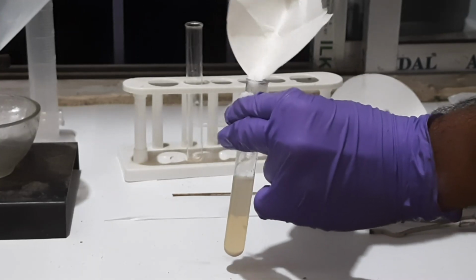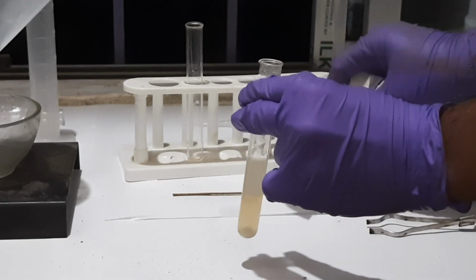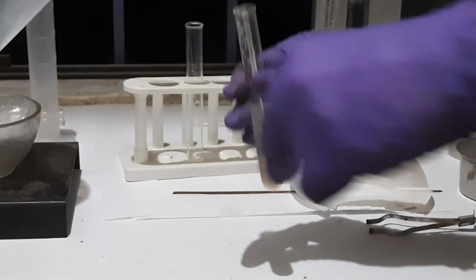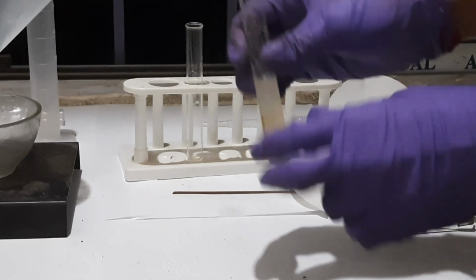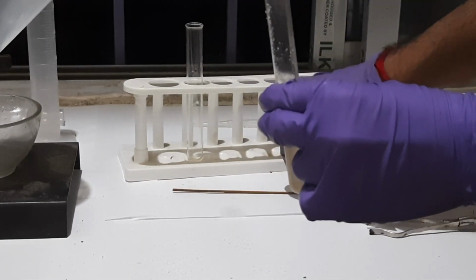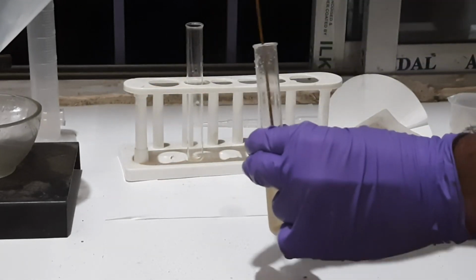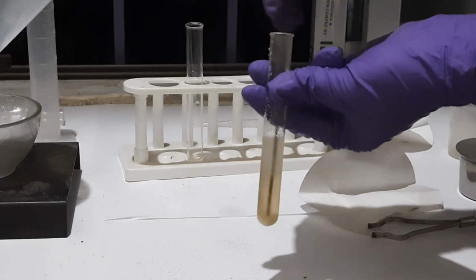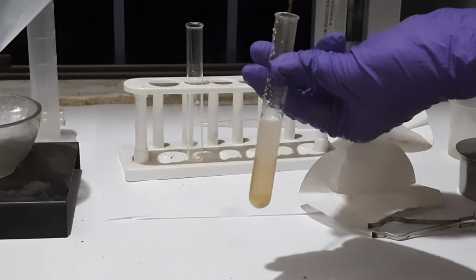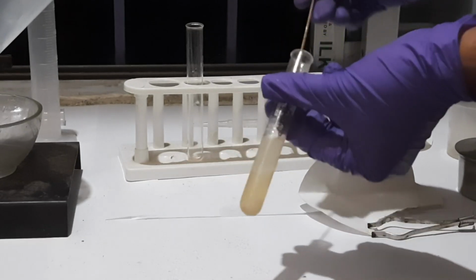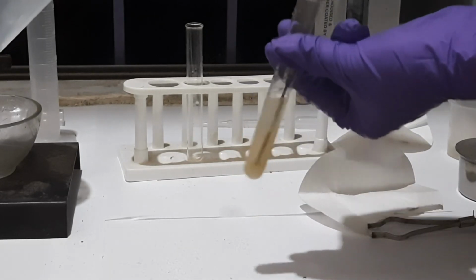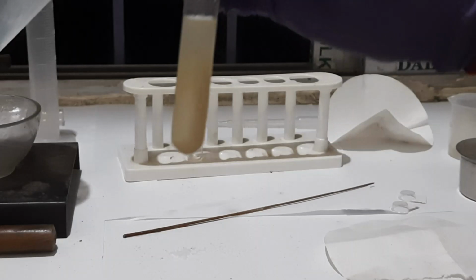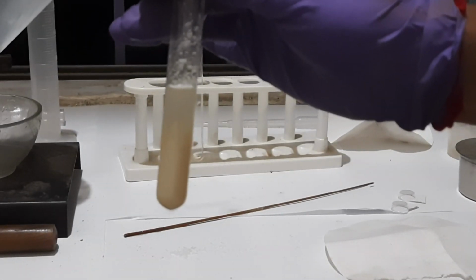After giving salt, you will see that the soap molecules will be precipitated. This much salt is sufficient. Now we have to stir it for 5 to 10 minutes, and then settle it again for 5 minutes. Like that we have to stir. You can see now the precipitation is going on.